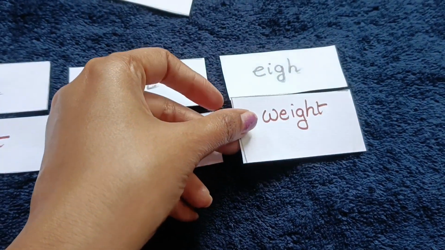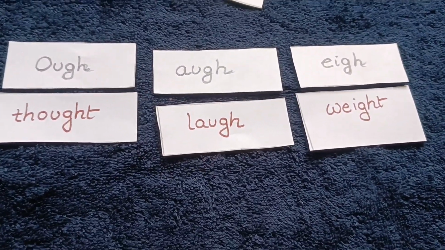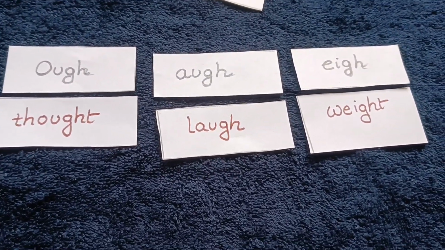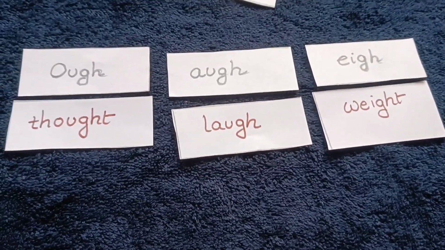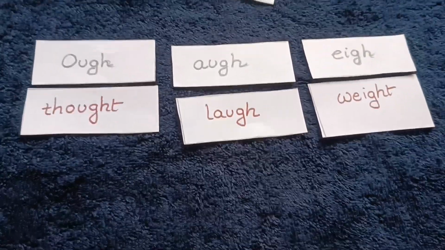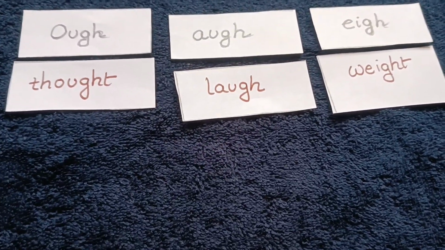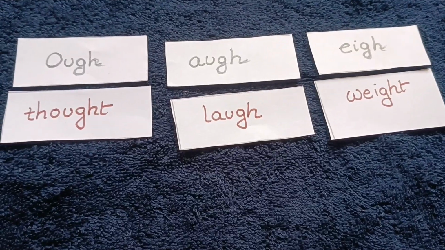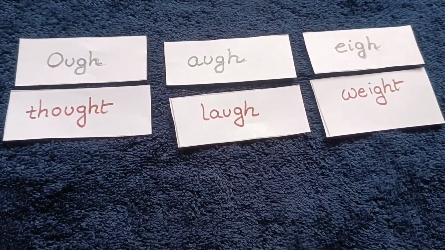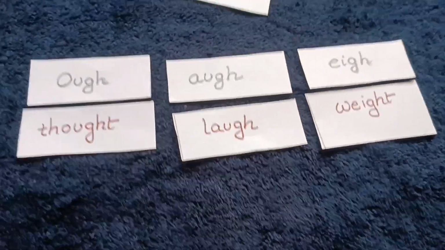So the second activity is the matching activity, where you give them mixed reading slips and they have to sort them. Every time they are sorting them, we are pushing them to read. As many times as they read, they learn how to read the quadgraph words, right? So this is activity number 2.